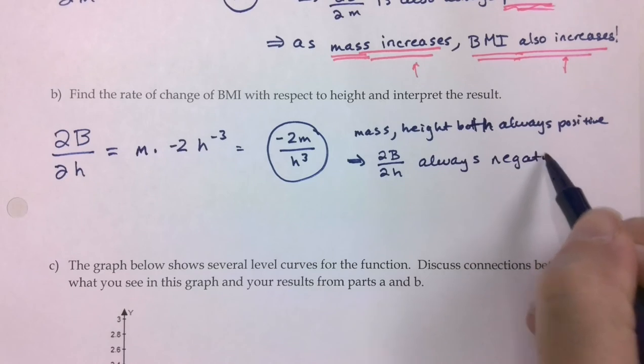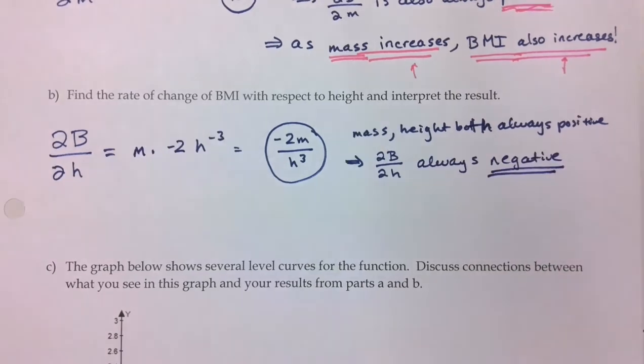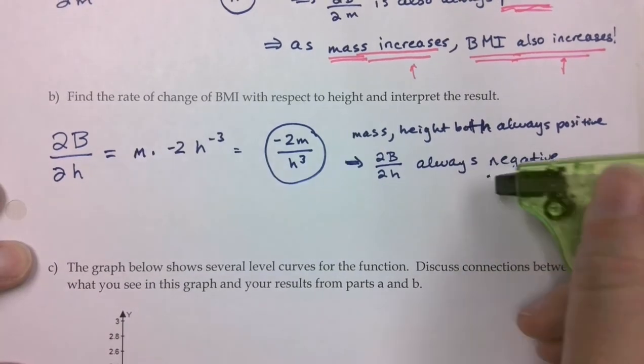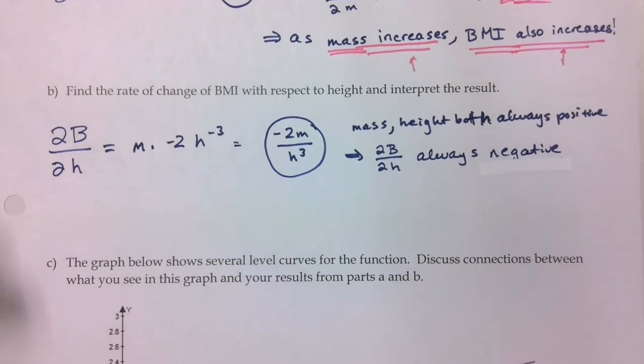Now, what does that mean for the derivative to be negative? Actually, I'll do it in green right here.